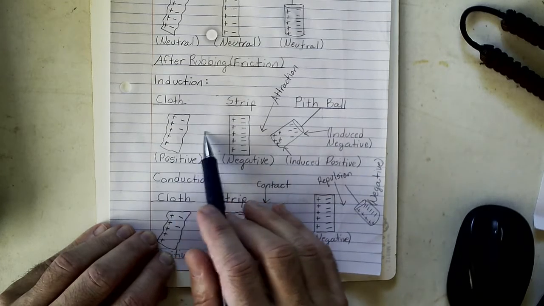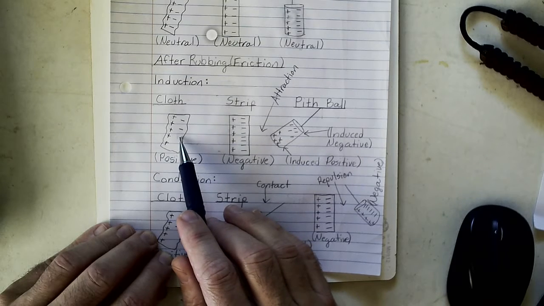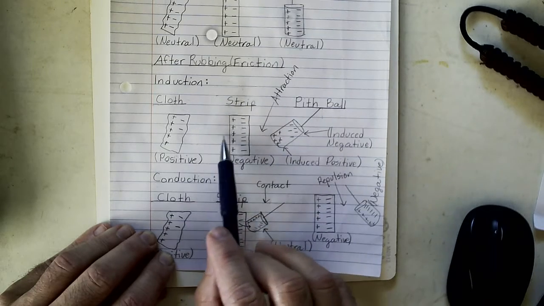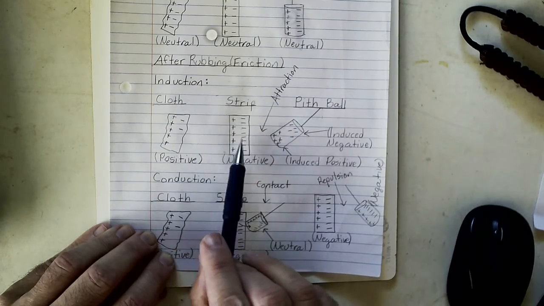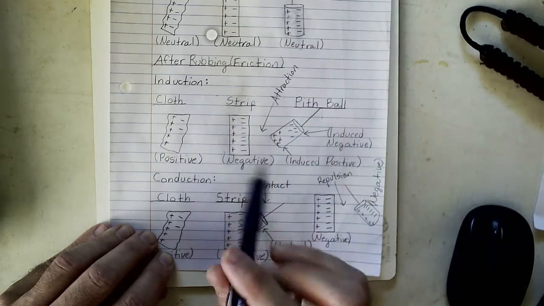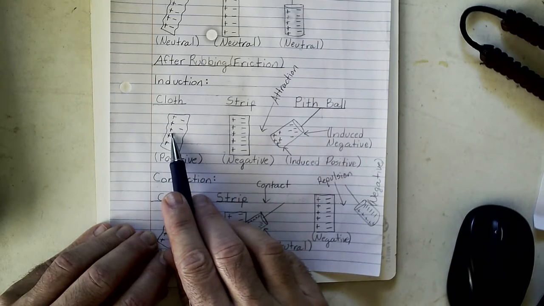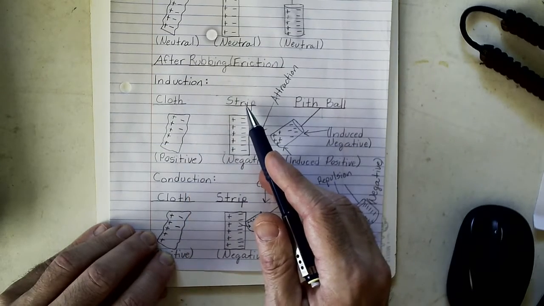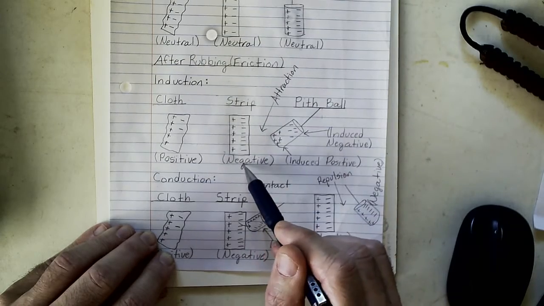positive. So again, static electricity, you should have read this in the intro. Static electricity is a way to transfer electrons from one object to the other using friction. It's not a chemical change. You're just physically removing electrons from one object to another, and you do that through friction, like putting your feet along the carpet. So the cloth is going to end up positively charged because it loses valence electrons. The strip is going to gain those negative charges. Okay, so it's going to end up being negative.